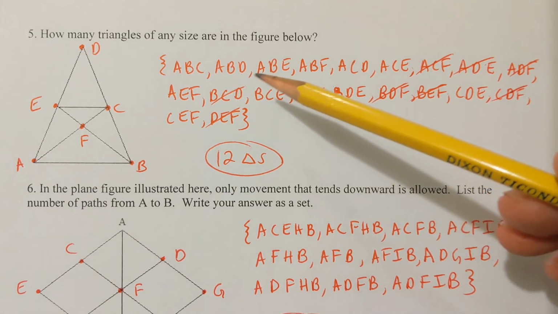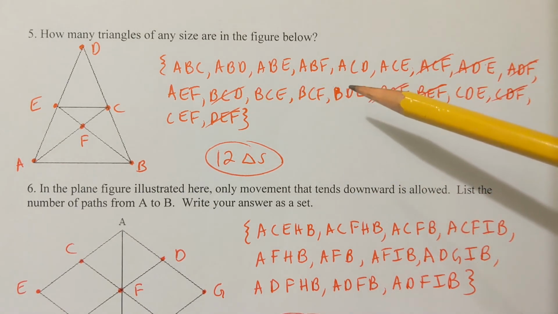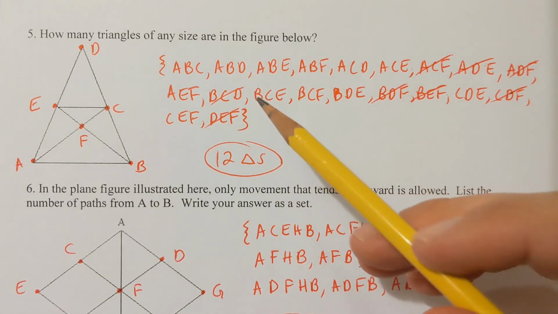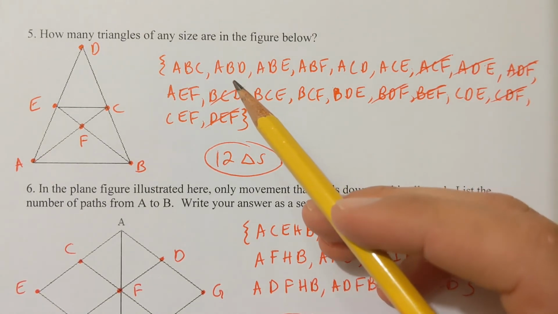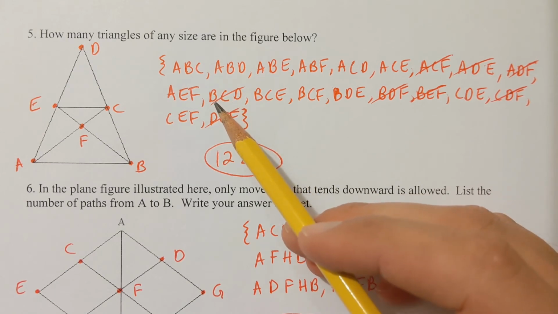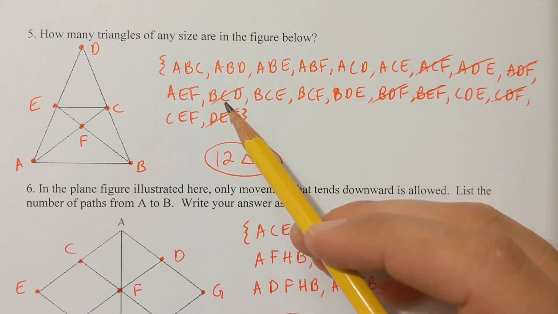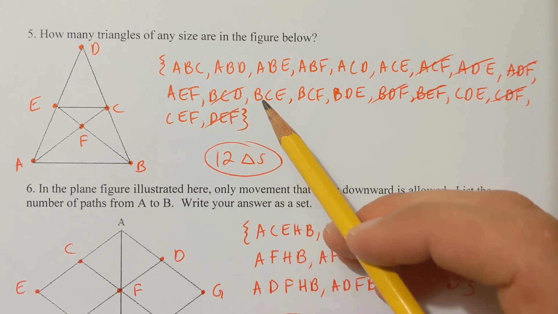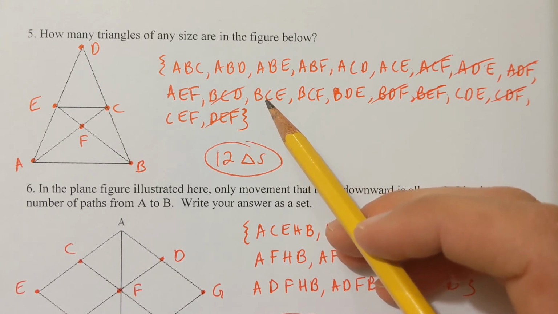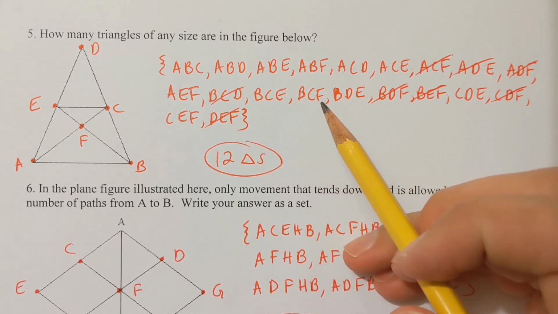And I've already got some listed here where B is one of the three letters. Of course, I got to pay attention to that because any one of those groups of three involve A. So I'm not going to do anything more with A. But if I have B, C, D, and if I list all the ones where C is the second spot, B, C, E, or B, C, F.